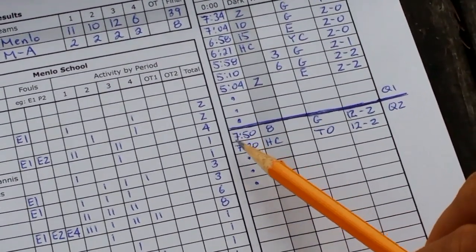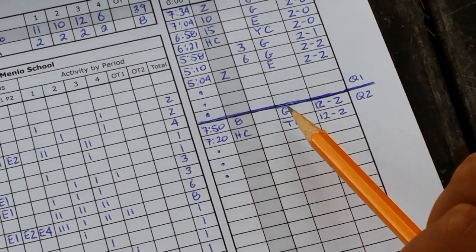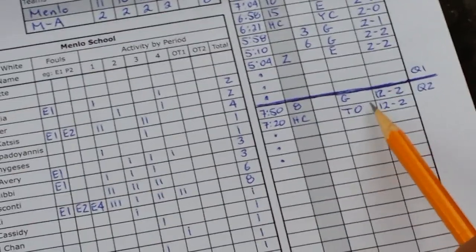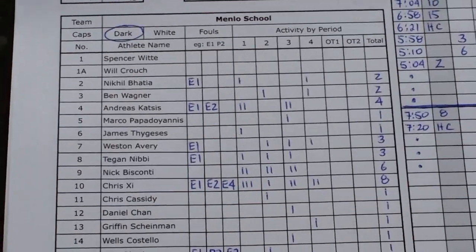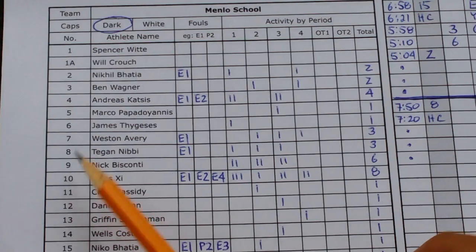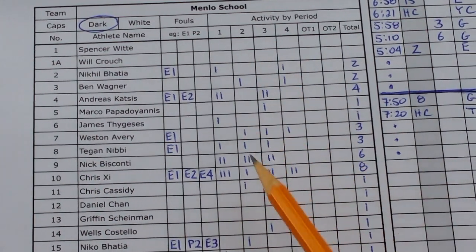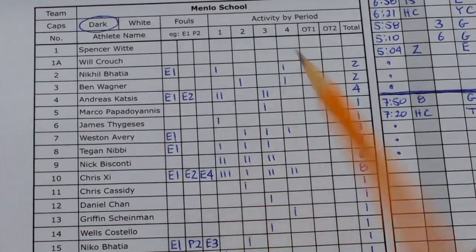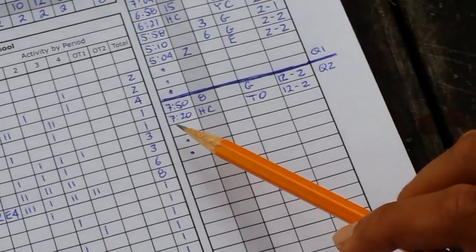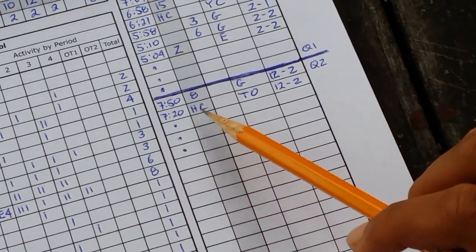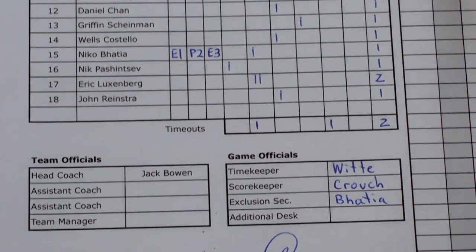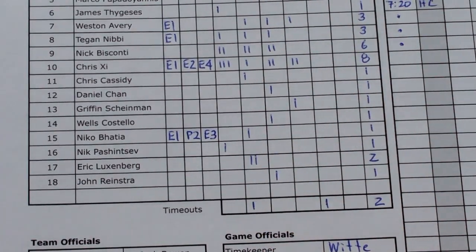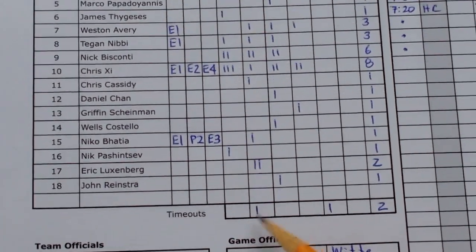Now in the second quarter, at the time 7:50, number 8 dark scored a goal, making the score 3-2. You go over here to 8 and second quarter, and you tally 1. Now, finally, at the time 7:20, the head coach called a timeout. The score is still 3-2, so you go down here, since the dark head coach called a timeout, and in the second quarter, there is one timeout.